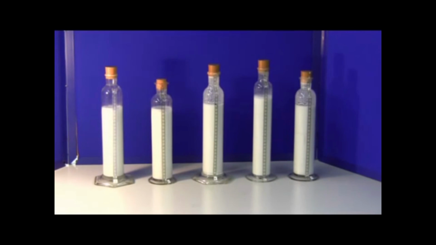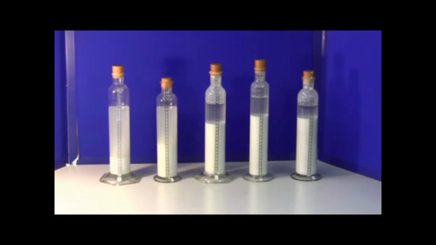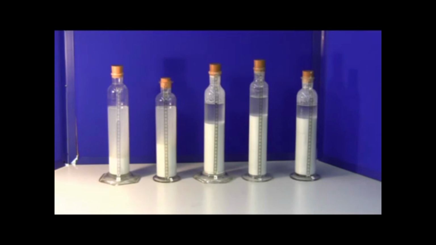Here we have a more realistic system. This is gypsum, which is flue gas desulfurization gypsum from power stations. Five measuring cylinders at different concentrations. In fact, the lowest concentration is on the left, the highest concentration on the right. And we're not going to wait for those to settle. Here they have settled, and you can see that this isn't fully settled. This is at the same period in time, and on the left we've got quite a low sediment, and on the right we've got quite a high sediment.